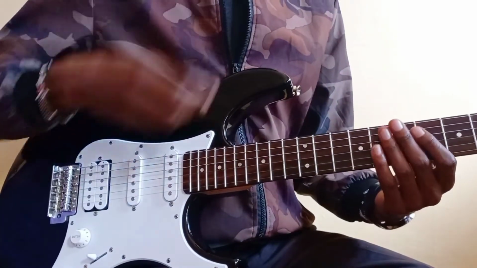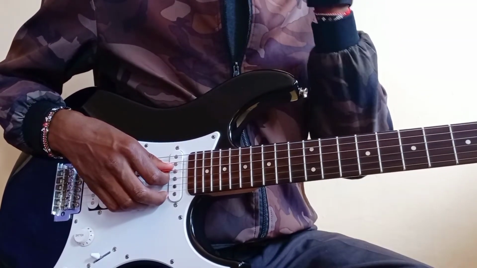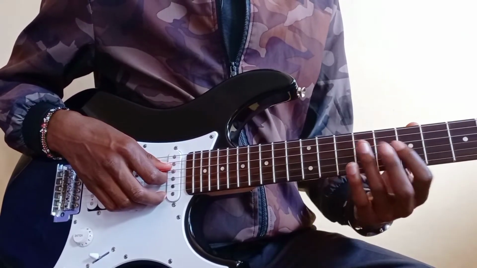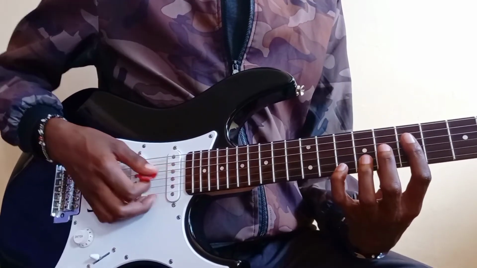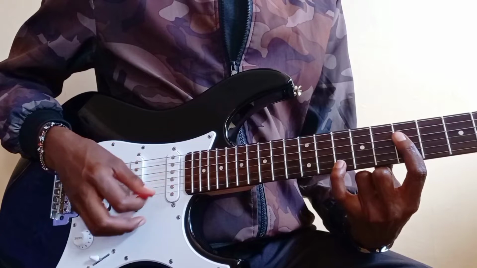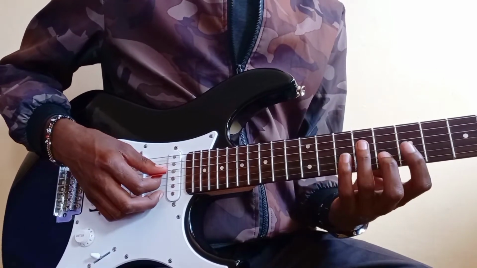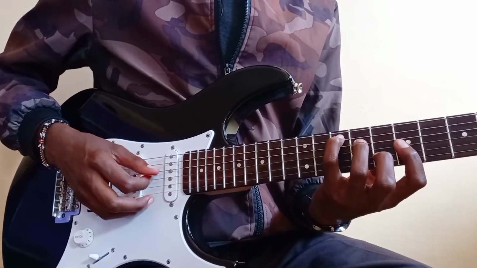So the next one is for the 4 chord. I think for the 4 chord we can learn 2 of them. So if this is our 1, this is the 1. So the 4 will look like this.